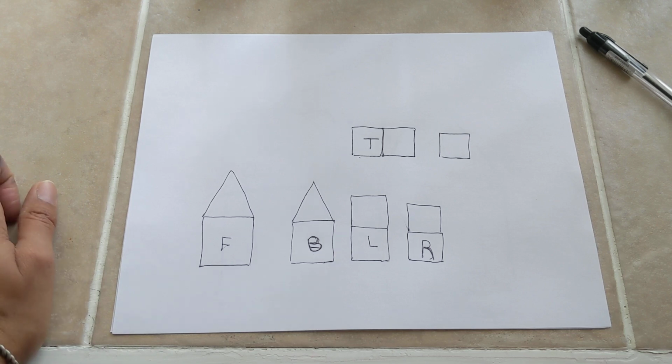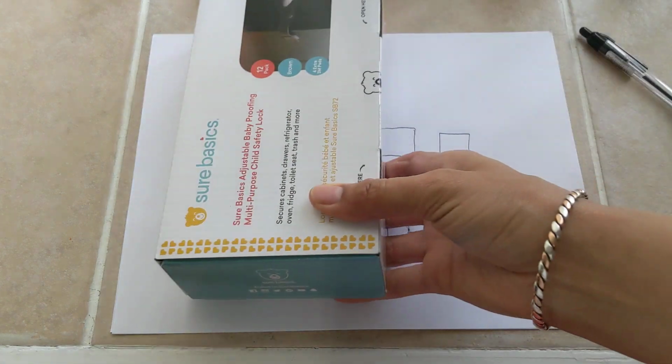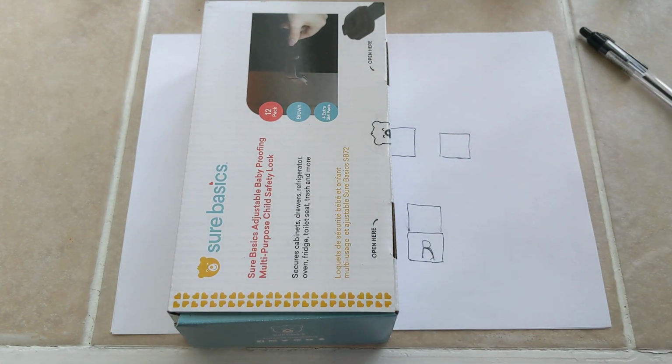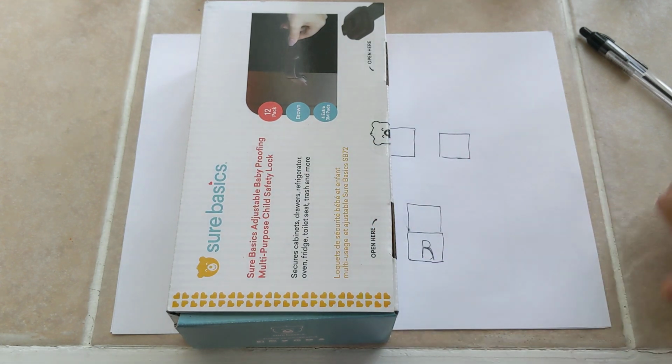Okay, so let's see what I can create here. So let's say I put this here, okay? Yeah, those are the locks I need to put on all the cupboards and drawers so my son doesn't get into all of that stuff.